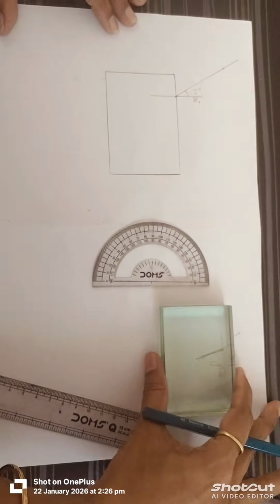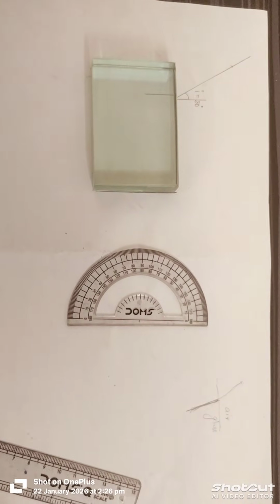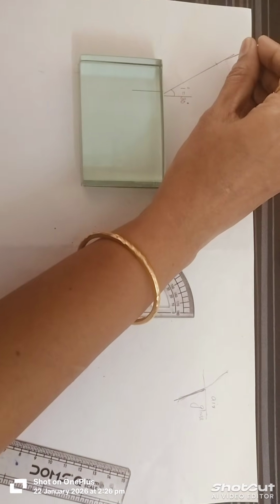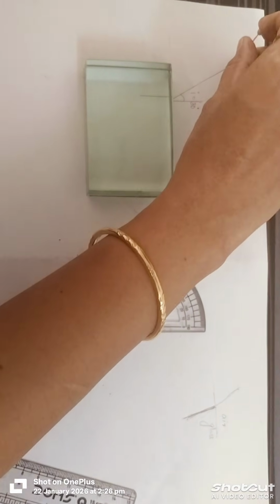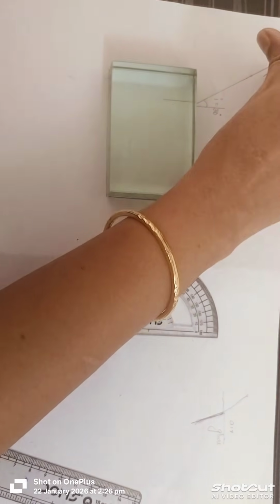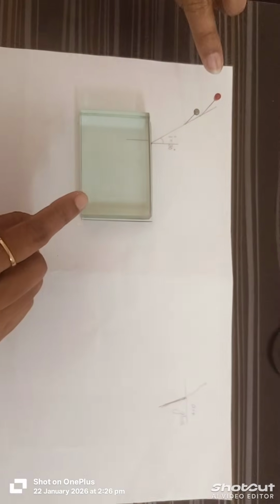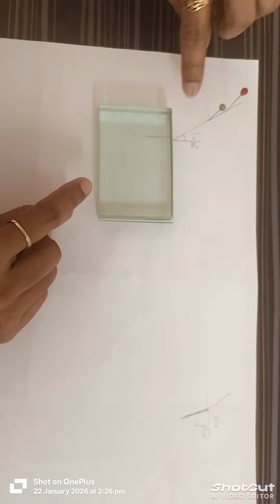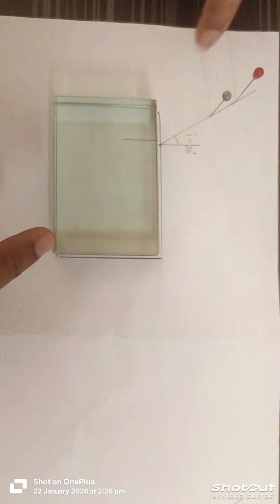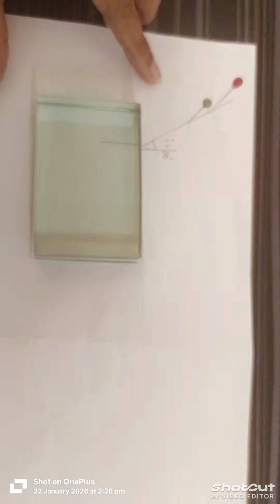Now take the glass slab, keep it back to its place. Take two long pins. You will place these two long pins on the incident ray. Very carefully, just apply little force and the pin will remain intact. See, I have kept two pins not so close to each other. So erect two pins on the incident ray. Now keep the glass slab back in its place.